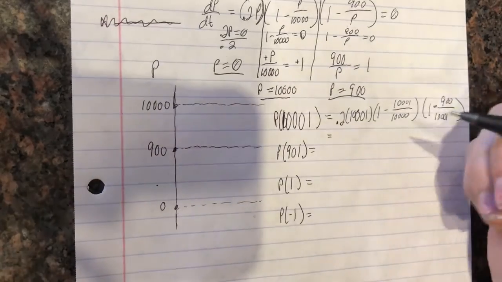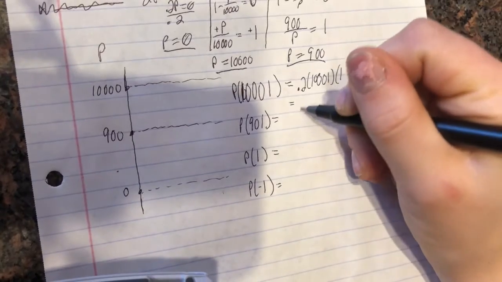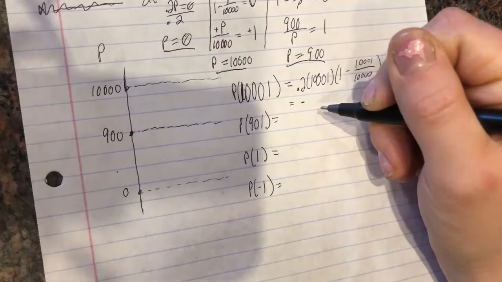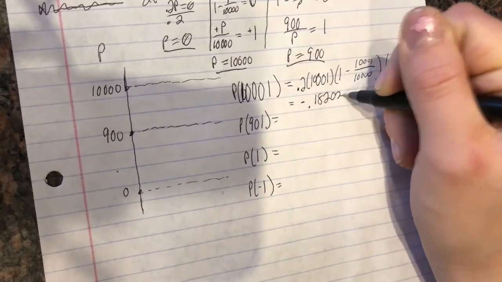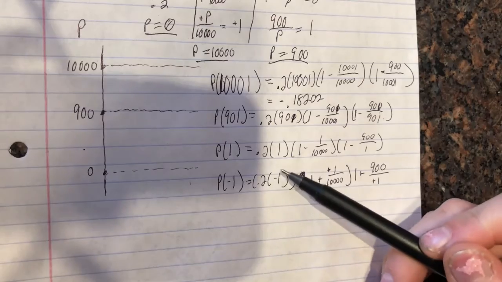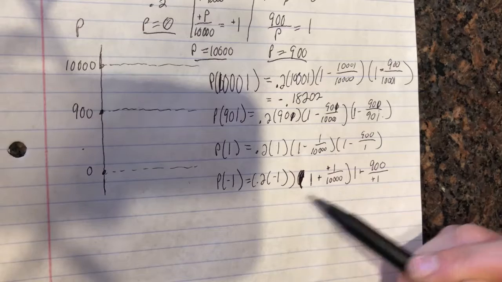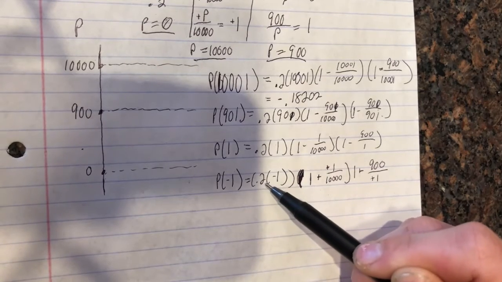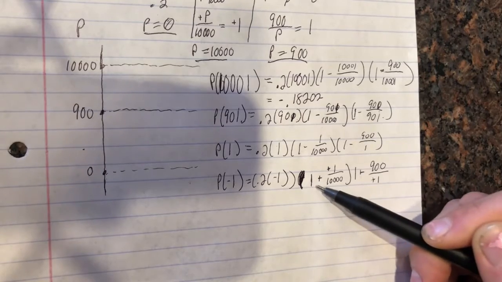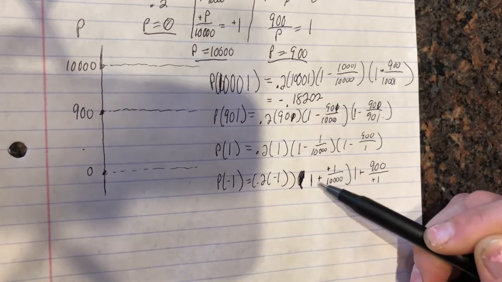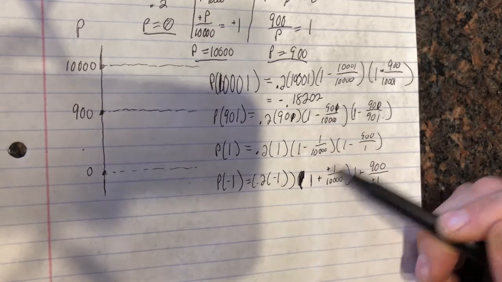So I'm just going to copy and paste these right over after I plugged them into the equation. So this comes out to be negative 0.18202. And I plugged in for 1, and for -1 I made some sign changes. So -1 times 0.2 stays negative, and then we see that 1 minus, originally it said minus -1 over 10,000, is able to be changed to a positive.